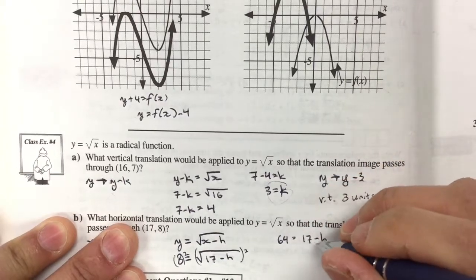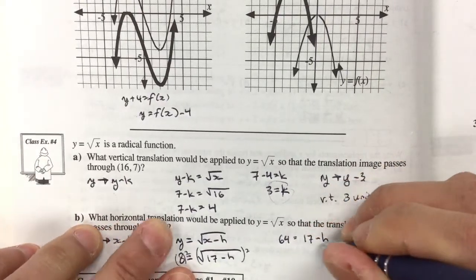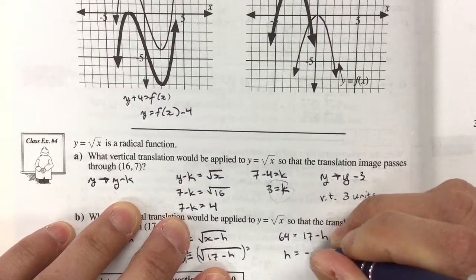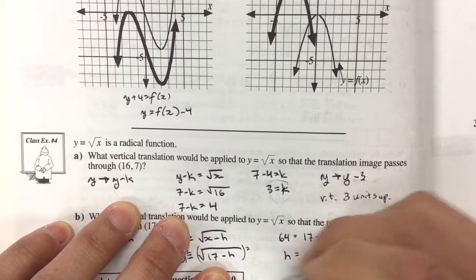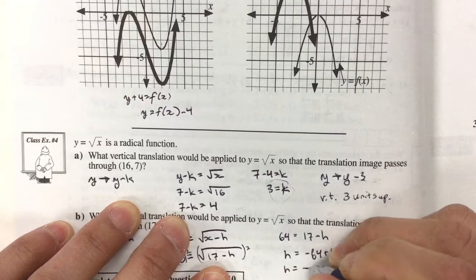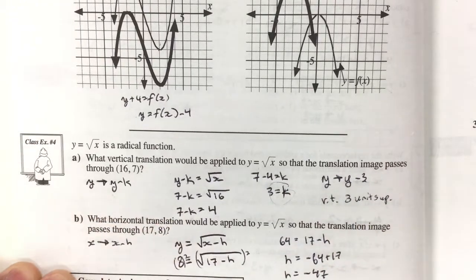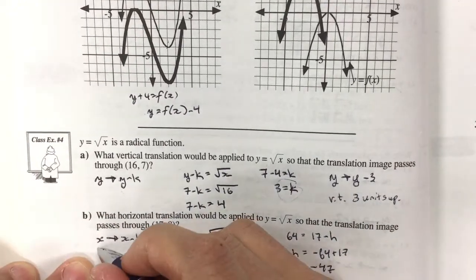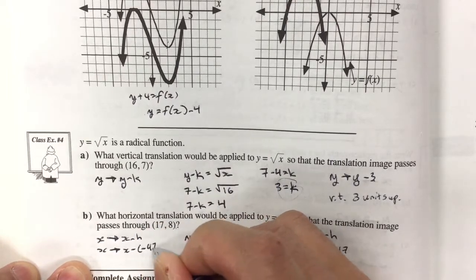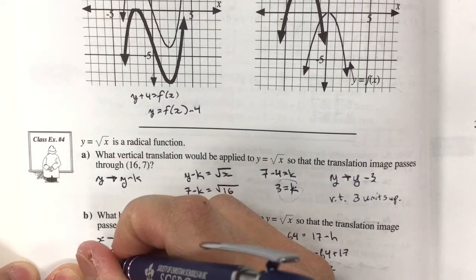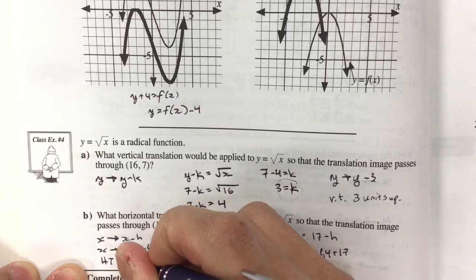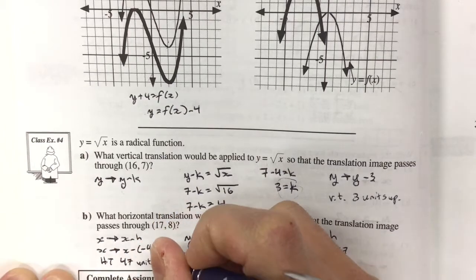And again, if I switch around my h and my 17, I'm going to have negative 64 plus 17, and h is equal to negative 47. Now, if I take this negative 47 and replace it back into my function, or into my replacement, then this is going to be a horizontal translation of 47 units left.